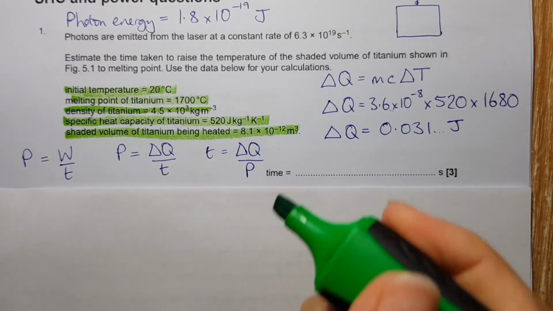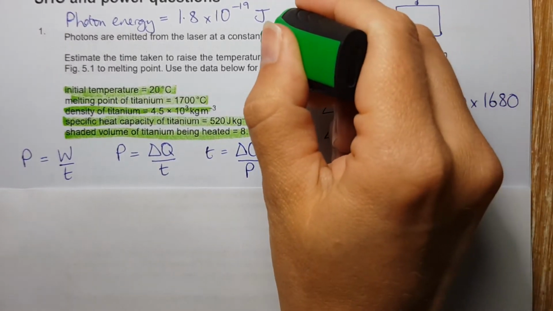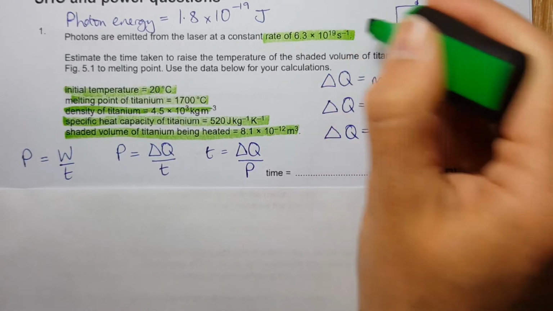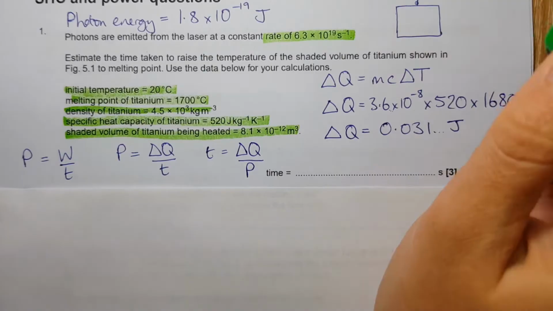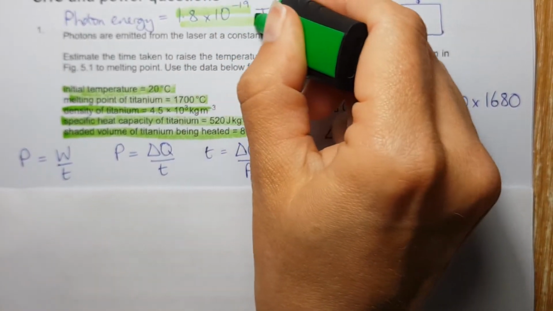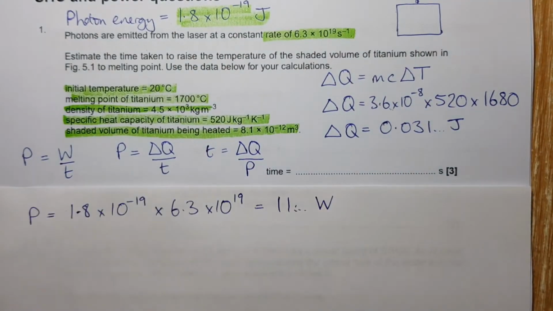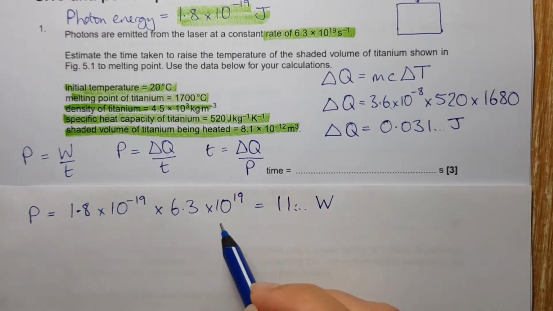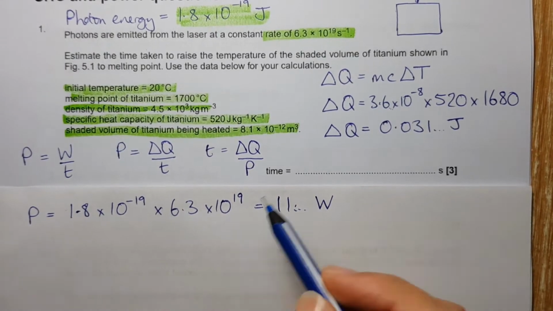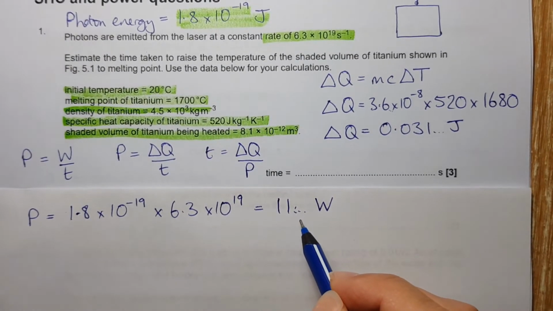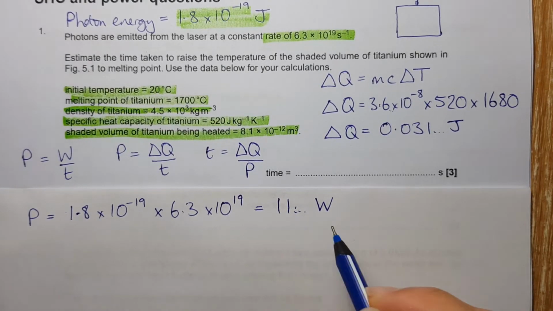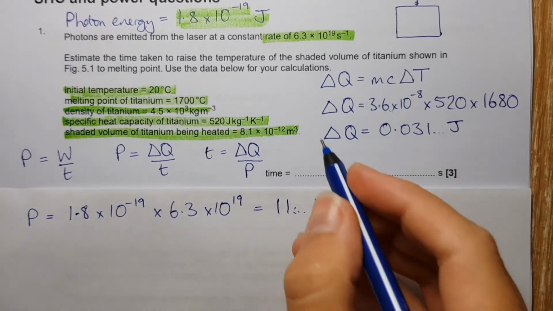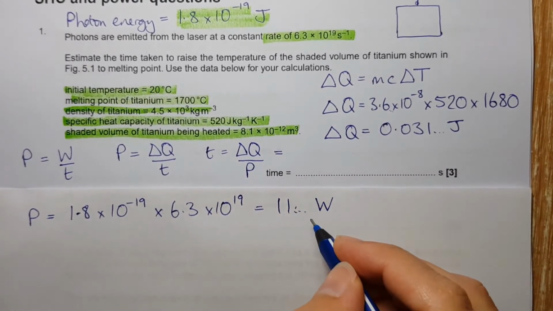And so what's that? Well, we've got two numbers left. We've got this many photons arriving every second, and they're each carrying this many joules of energy. So that's this many joules times this many photons arriving per second gives us 11 joules per second, and that's a power of 11 watts. And so finally, I'm afraid we don't get a mark for that.